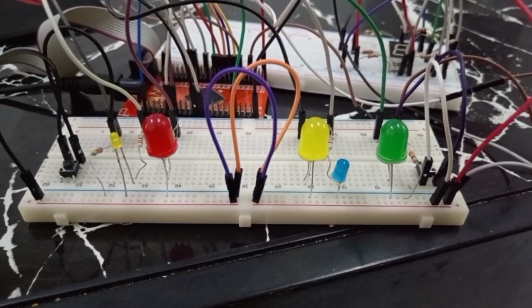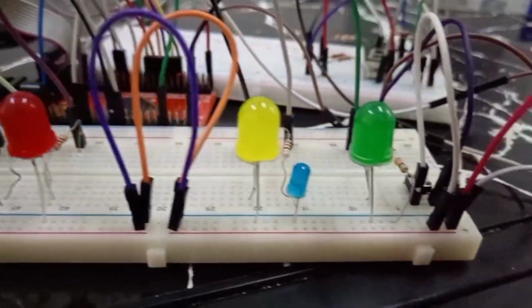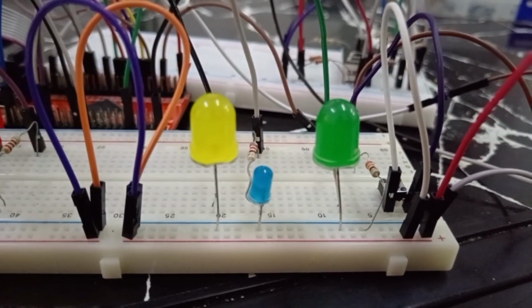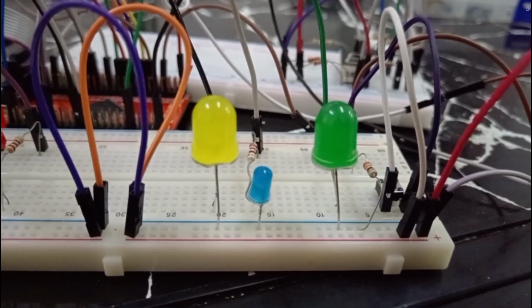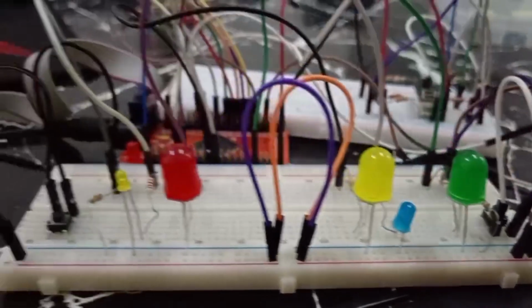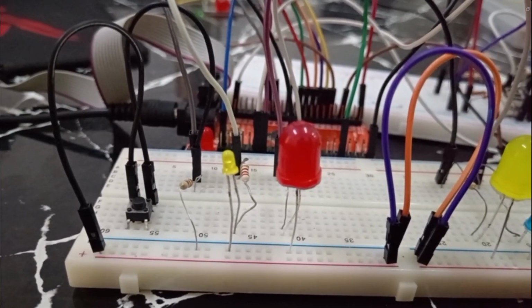The 3 bigger LEDs are functioning as vehicles' traffic lights. The green LED will indicate that no pedestrian is crossing and vehicles are allowed to pass. The yellow LED will indicate the transitioning period, and the red LED will alert vehicles to stop and wait for pedestrians to cross the street.